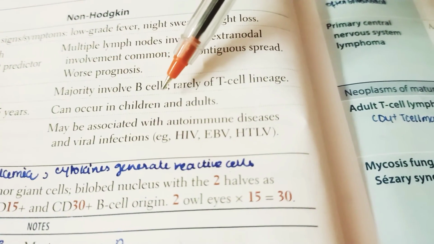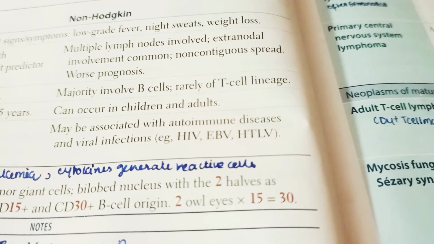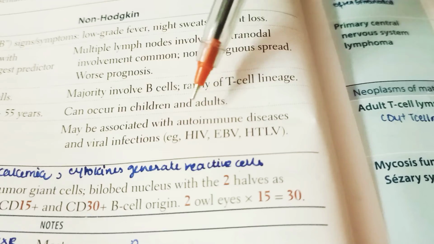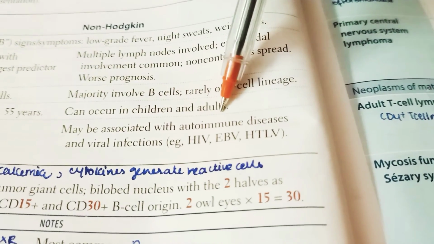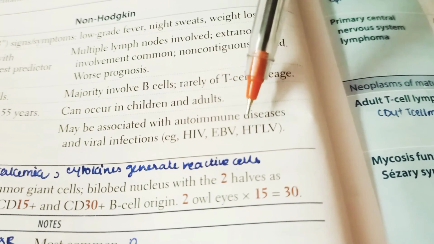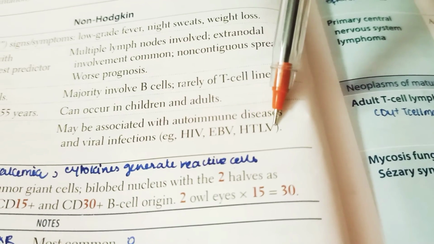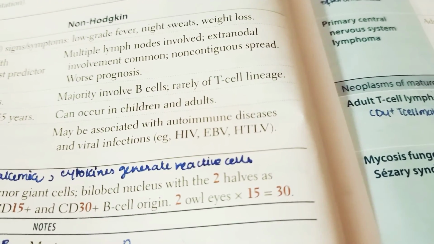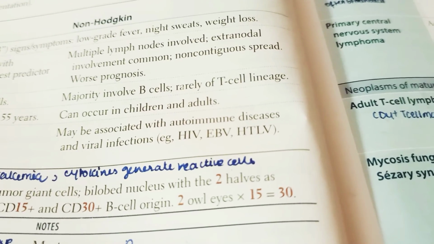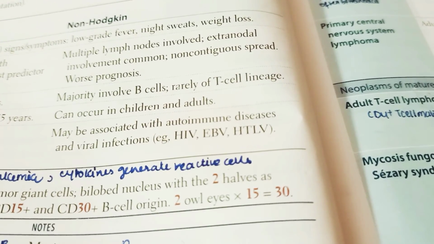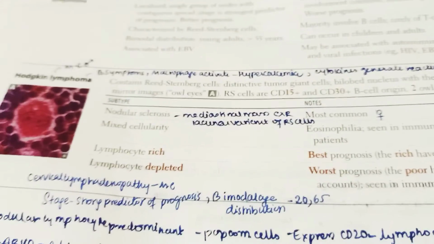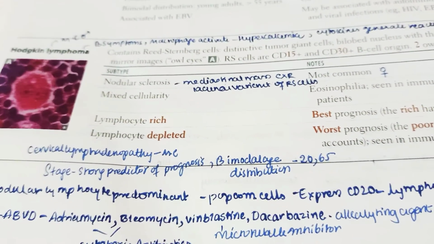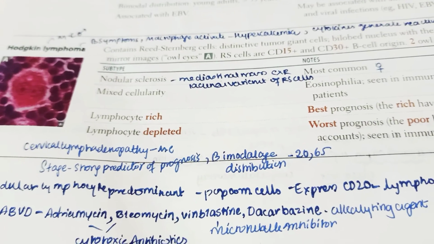Here non-Hodgkin majorly involves B cells, rarely T cells. Okay, majorly B cells. Can occur in children and adults. May be associated with autoimmune diseases and viral infections like HIV, Epstein-Barr, HTLV. All these viruses are involved, and also autoimmune disease and viral infections. Okay, very important. Non-Hodgkin, B cells are involved here. Now coming to Hodgkin lymphoma, as I said, a single node of lymph is involved. Here B symptoms are present, most common in male.